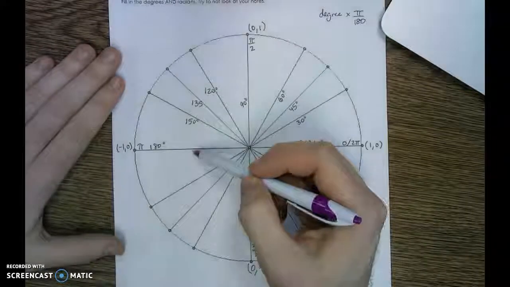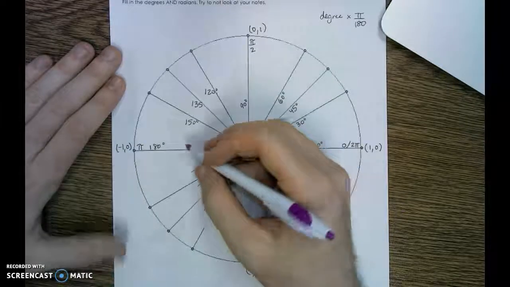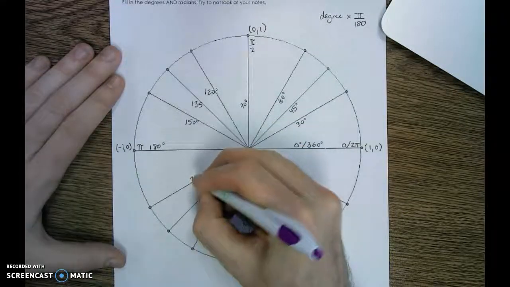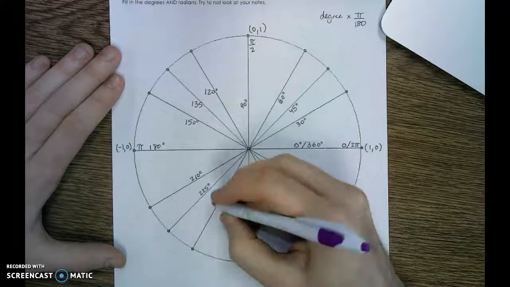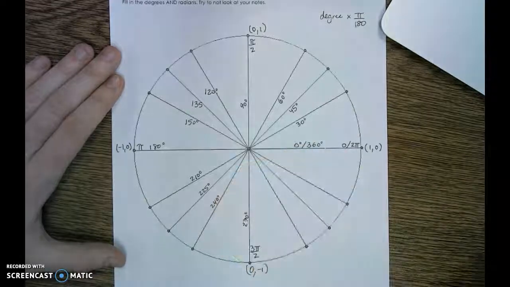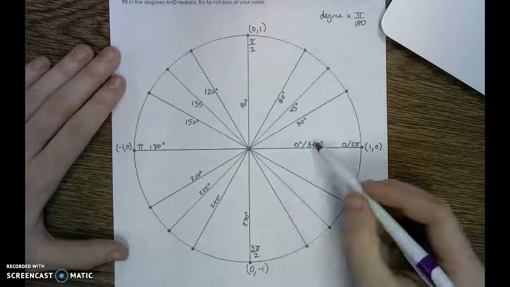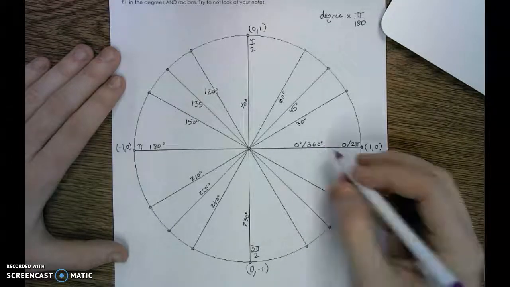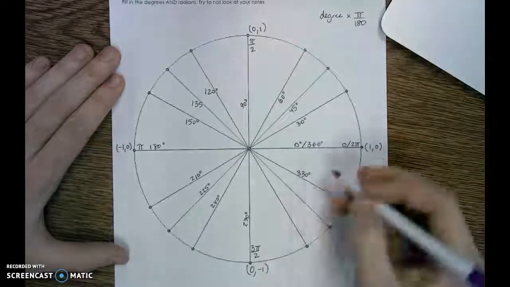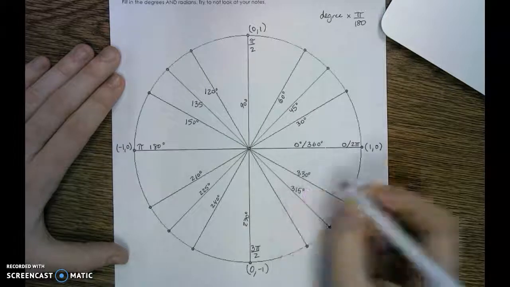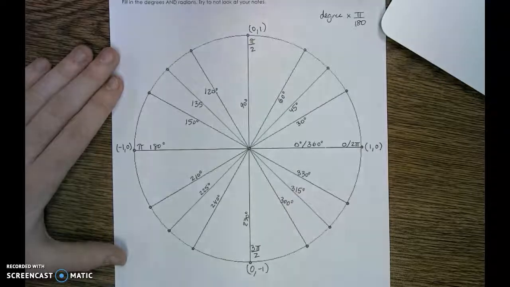Then we subtracted those. Now we can add those to get the degrees in quadrant 3. So if I add 30 to 180, I get 210. If I add 45, I get 225. And if I add 60, I get 240. If I add 90, I get the 270. Then quadrant 4, you want to take your reference angles from 360. So if I subtract 30, I get 330. If I subtract 45, I get 315. If I subtract 60, I get 300. So those are all the degrees.